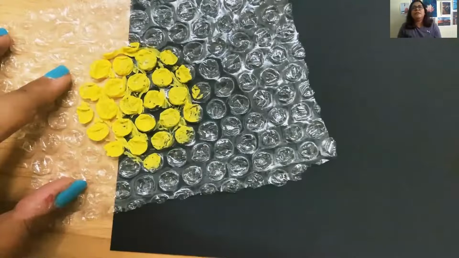Everybody just complete till here first. Quickly get the color on top of your bubbles. Just make a simple circle-like shape. It doesn't need to be an exact circle. It can just be a rough circle. That's all.